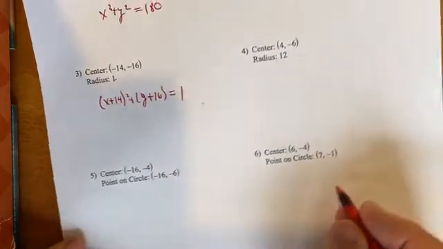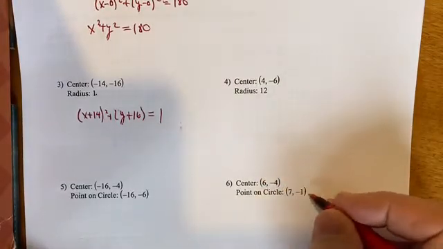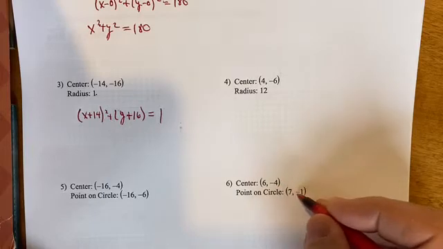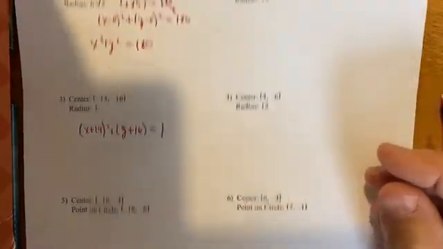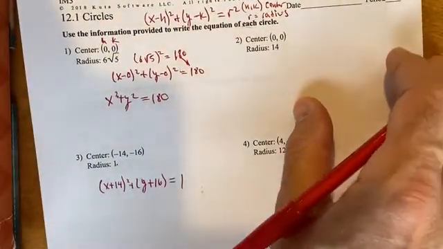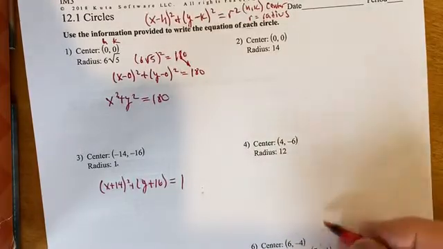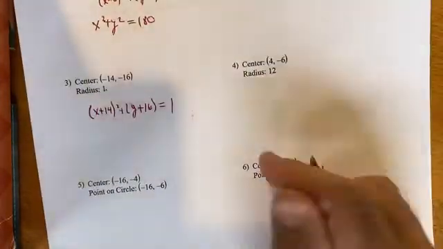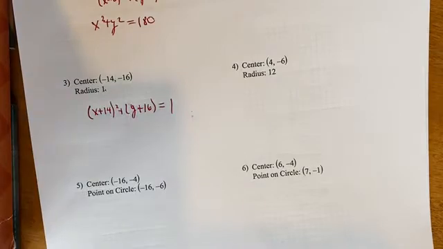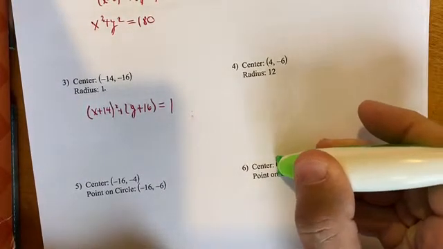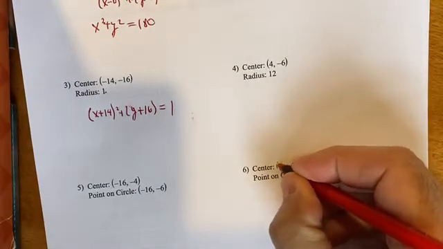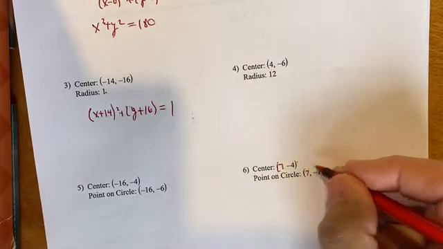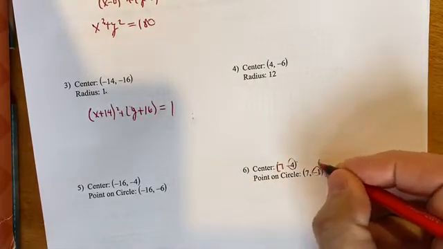Now, instead of giving you the radius, you get another point on a circle. And the trick here, see number 6, I can see there's a problem with that one, because we don't know how far they are apart, unless I change the problem. And I've done that 1 or 2 times this year. We could just change this problem. I'm going to change this to 7, negative 4 instead of 6, negative 4. And then you can just count how far apart these two numbers are, and that'll give you the radius.